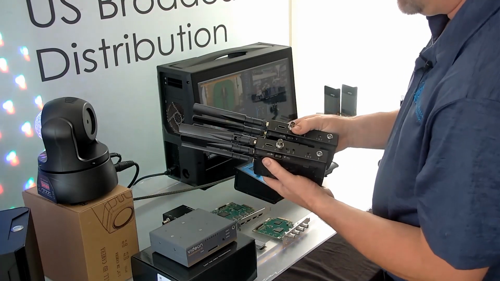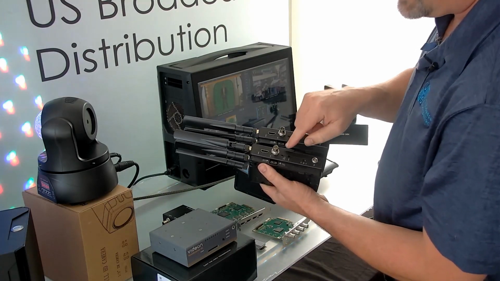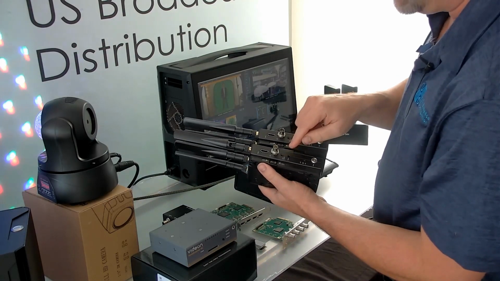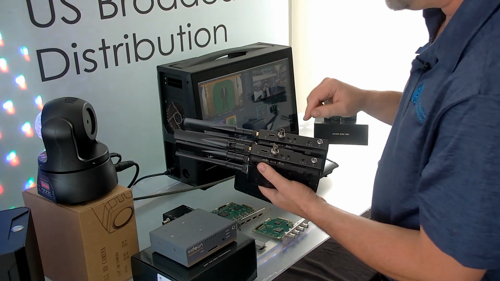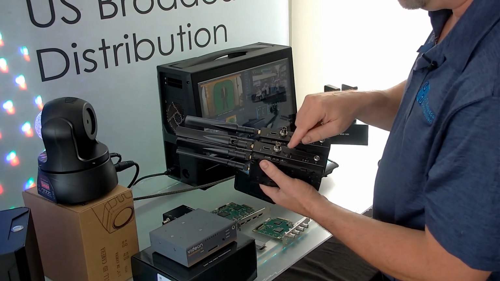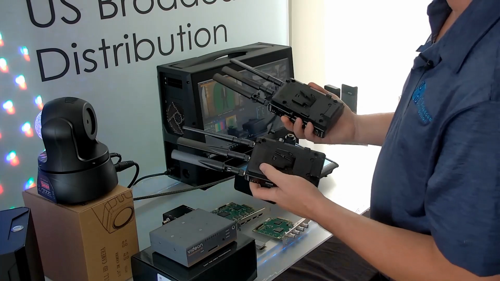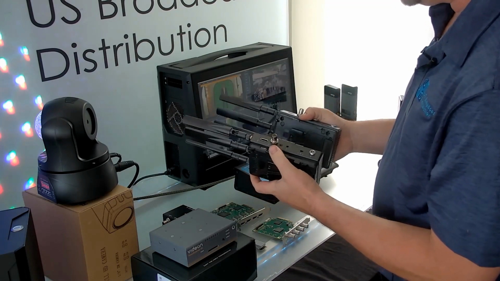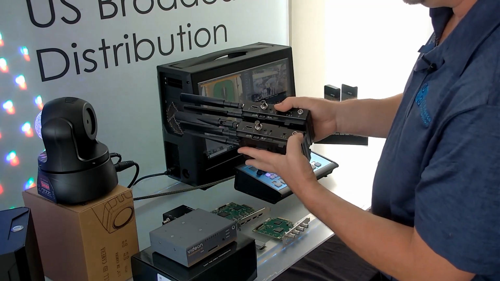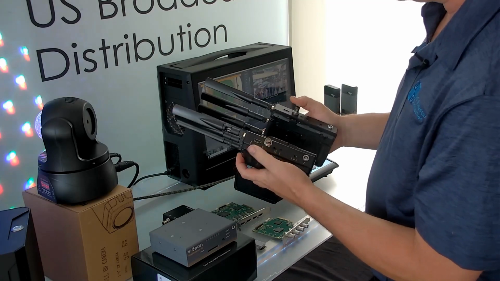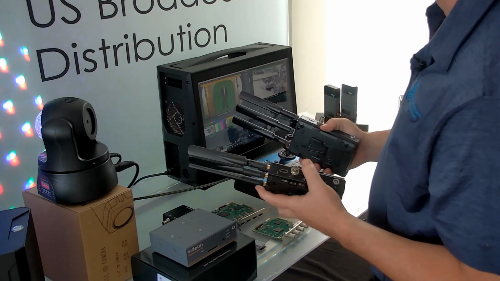It also has the ability of using intercom. Those are regular tip ring sleeve connectors, so you can just plug in regular cell phone earbuds, or you can wire this into your intercom system, powerable by V-mount batteries or D-Tap or included LEMO connectors. As I mentioned, SDI, HDMI, 3,000 feet.